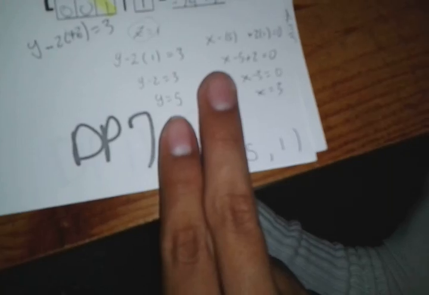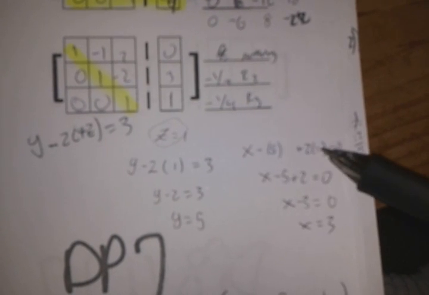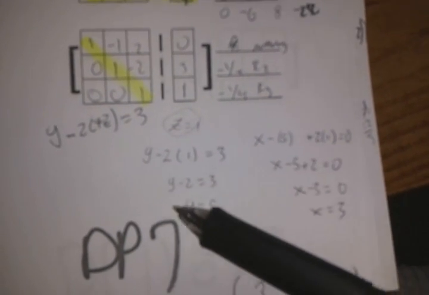As you can see, I wrote right here 1. Wait, right here. First I wrote 1 for the z, and now I wrote a 5 for this y. And now we're going to try to find the x. The x right here just pretty much means x minus y plus 2z equals 0. We already have our z, which equals -1, which means just -5, because our y is 5. So it's going to be x minus 5 plus 2 equals 0. Now you add all that together, and you get 3.